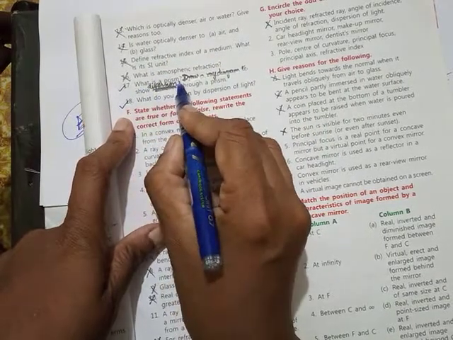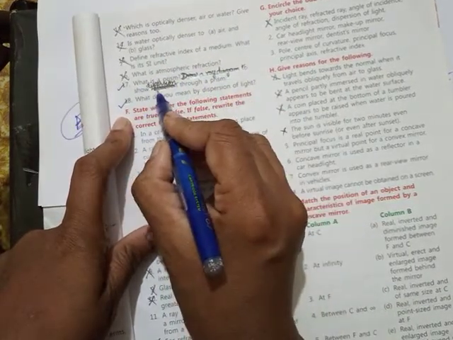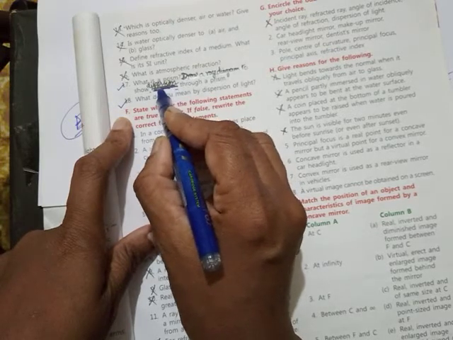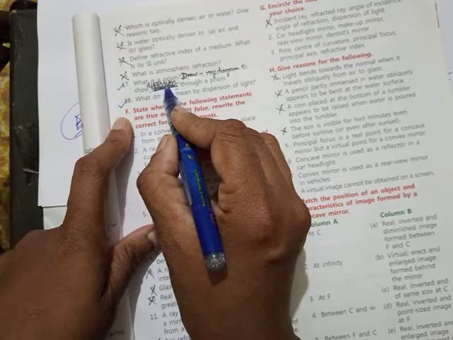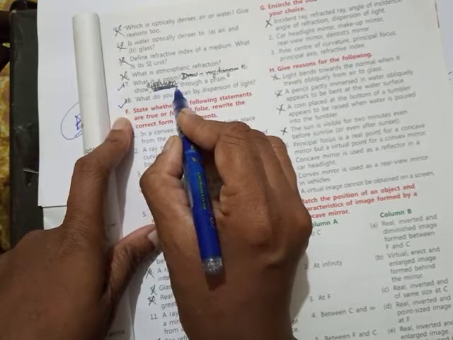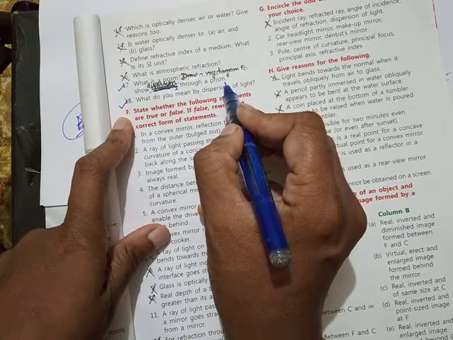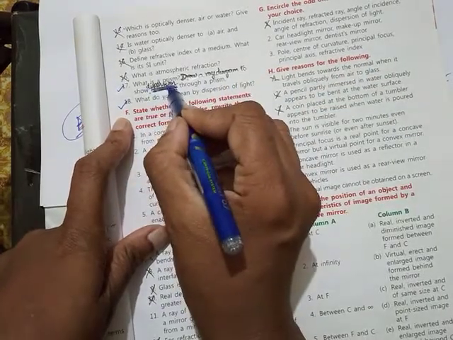17, what is a prism? Draw a diagram to show, it's not refraction. Instead of refraction, I want you to write dispersion. Please strike off refraction and write dispersion through a prism. Have you understood the question? What is a prism? Draw a ray diagram to show dispersion through a prism.